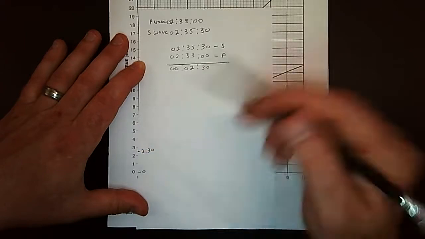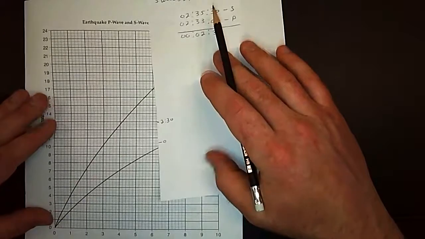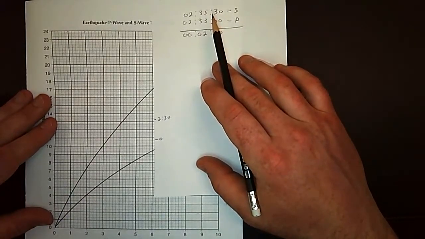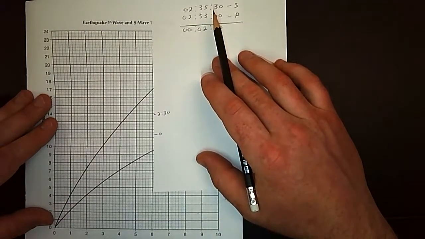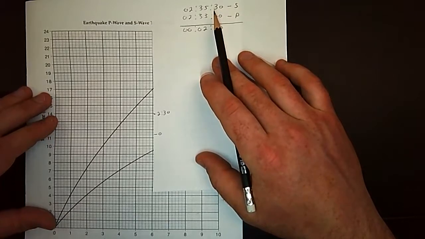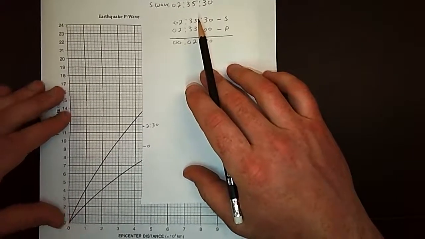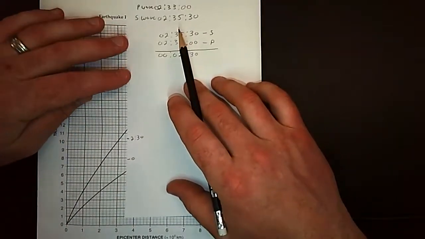The next thing I do is I take this piece of paper and I line it up in the upper right-hand corner so that my paper is flush with these vertical lines. And what I'm going to do is move this piece of paper down until both of my lines touch both the P wave and the S wave line.